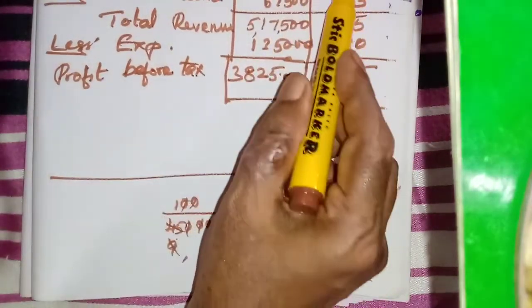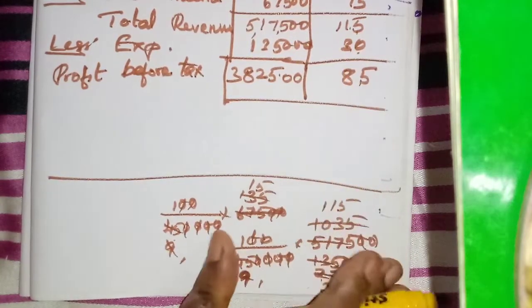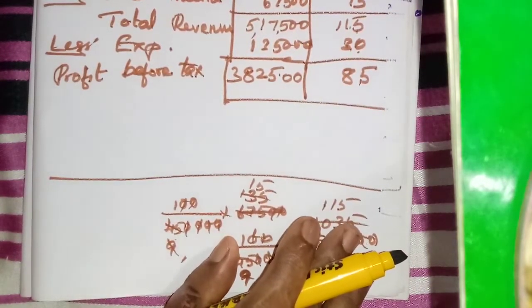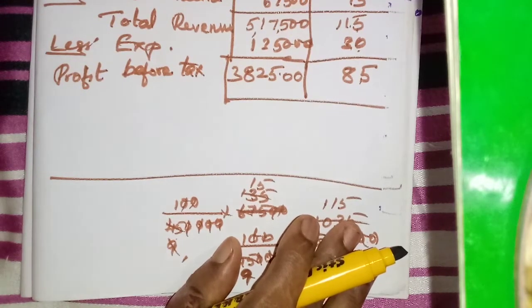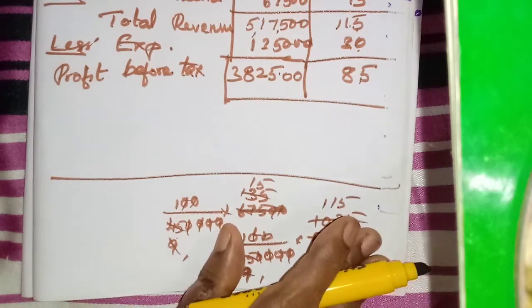Here we can add this one. We can add, calculate this one, and we can deduct this one in common size statement. If two people's given, the same thing we have to calculate. Okay, for each one, that absolute amount percentage we need to calculate.